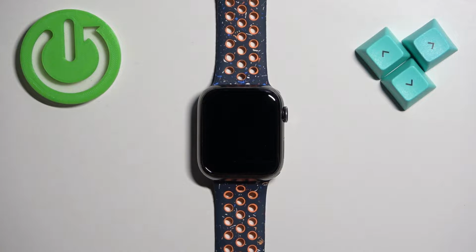Hello, in front of me I have Apple Watch 9 and I'm gonna show you how to change or customize the app menu on this watch.